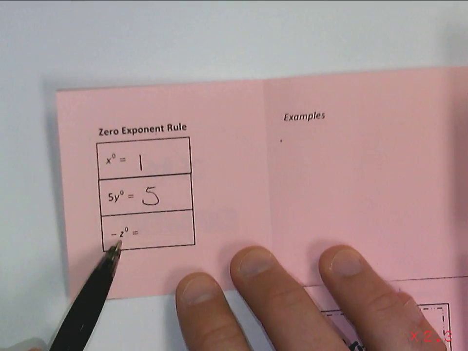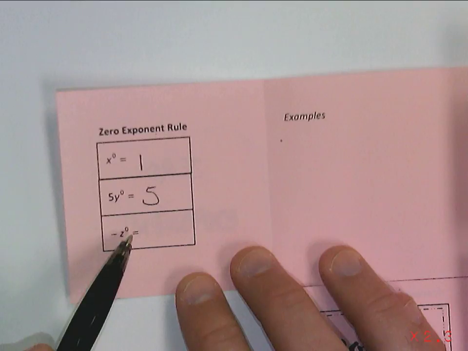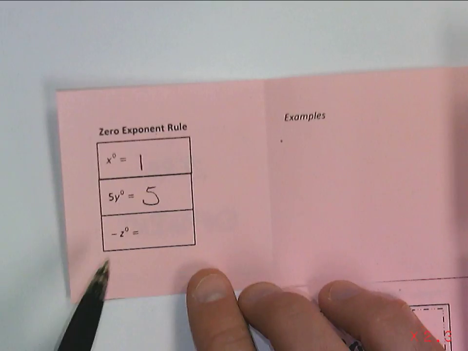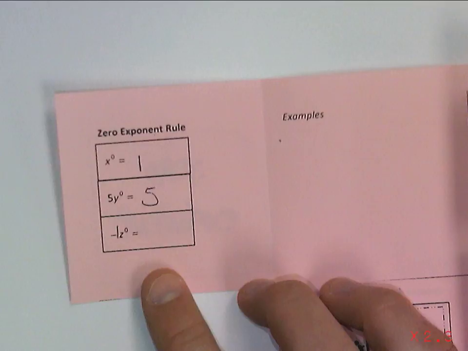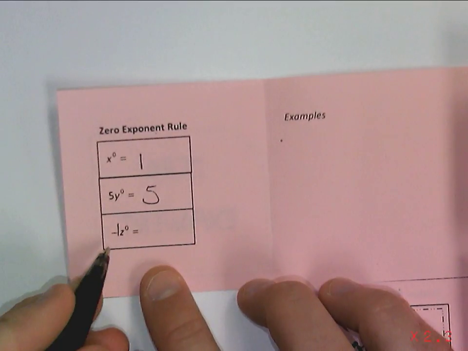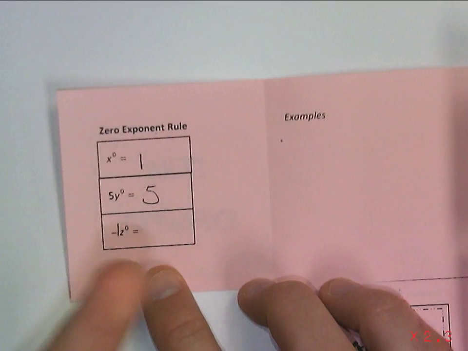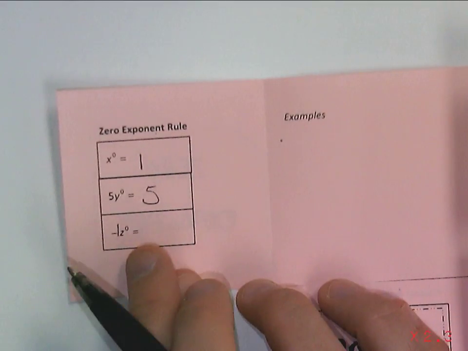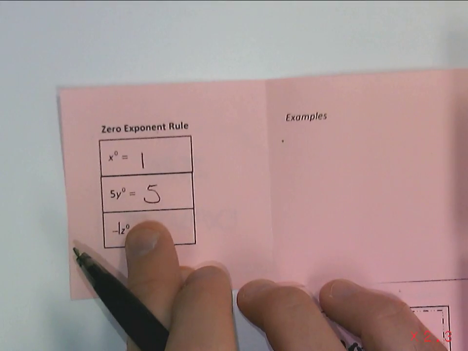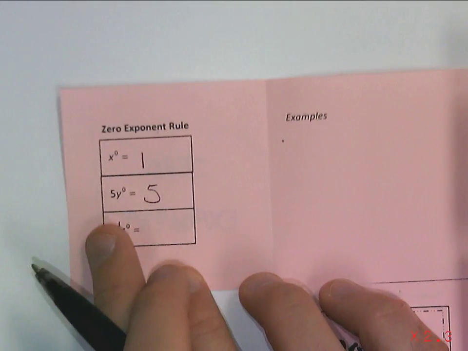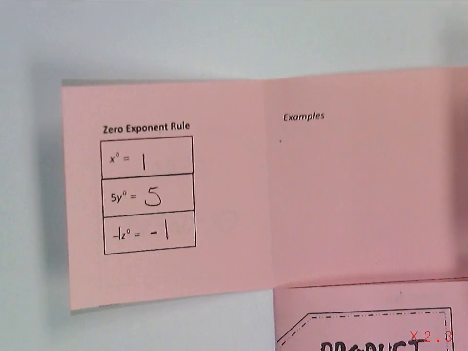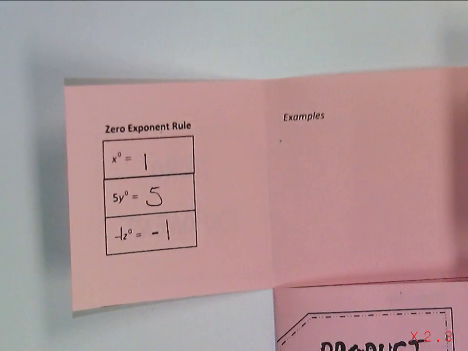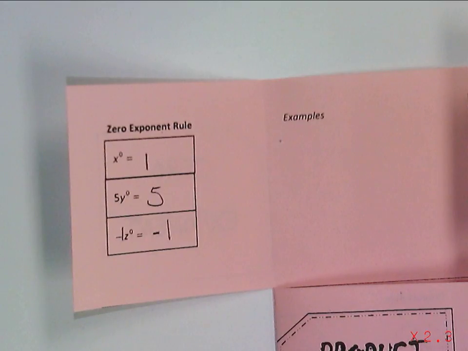So let's take a peek here at negative z to the 0 power. So once again, there's a negative 1 in front of here. And that's a coefficient multiplied by something to the 0 power. So we'd look at the power first. Z to the 0 is 1. Negative 1 times 1 is negative 1. So that's really the biggest thing with the zero exponent rule, is that anything to the 0 power is 1.